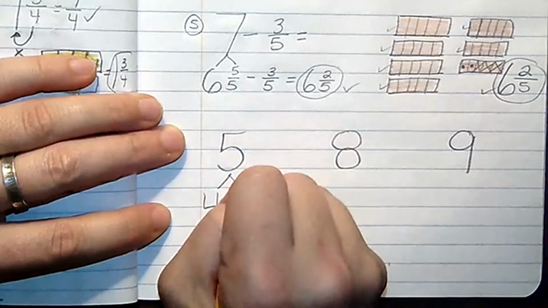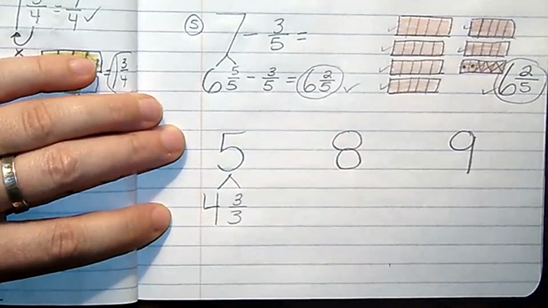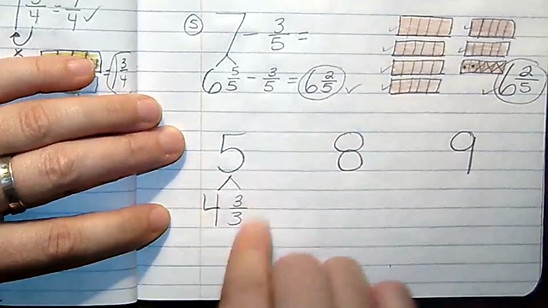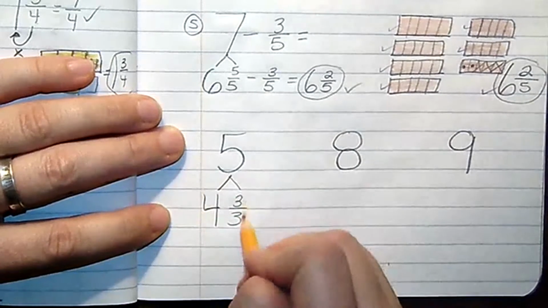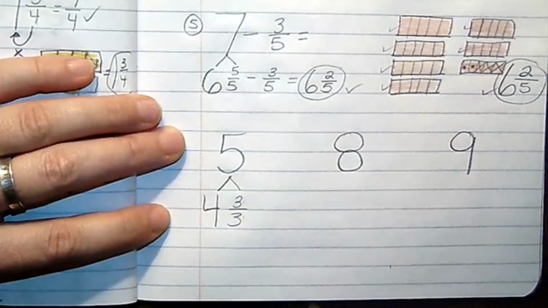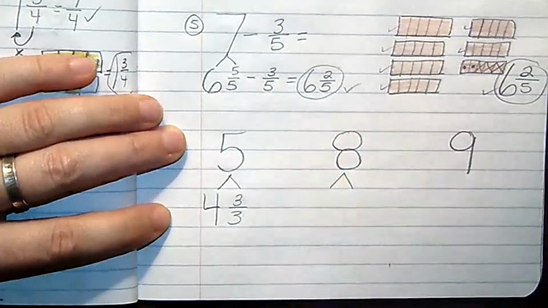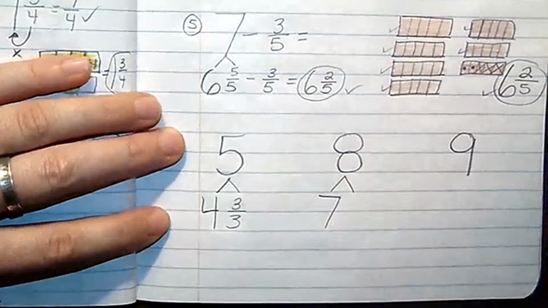All right, you could say 4 3/3. You could say 4 5/5. You could say 4 7/7. Whatever you pick, as long as the numerator and the denominator match, you are right. This equals 5. Tell me how to make 8, but I want you to start with a 7.